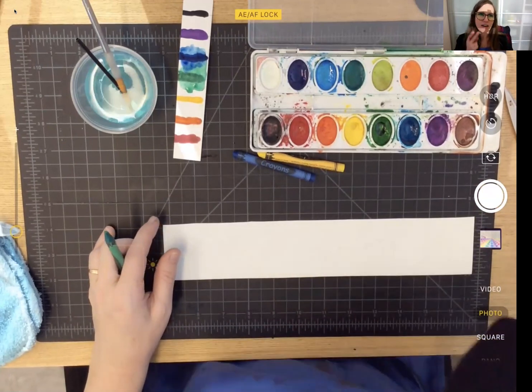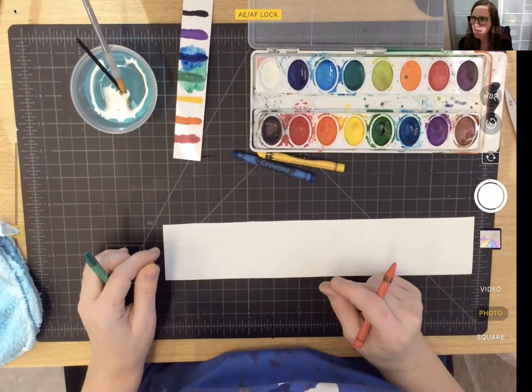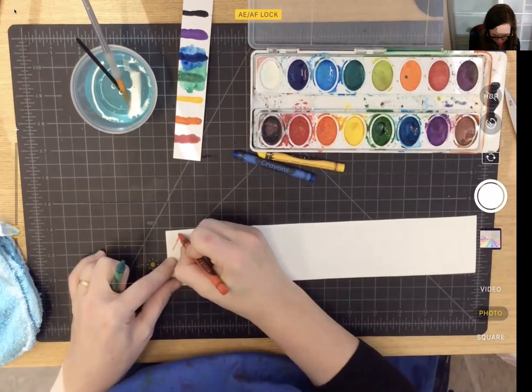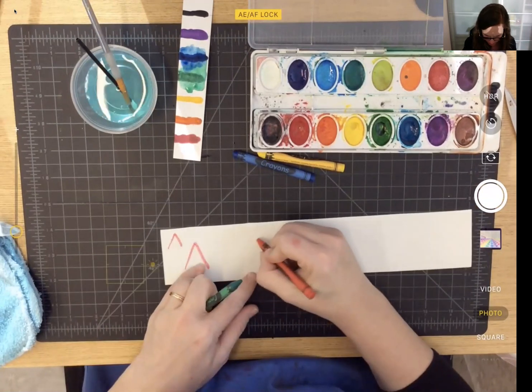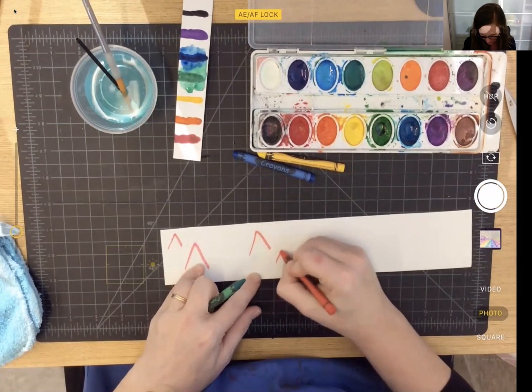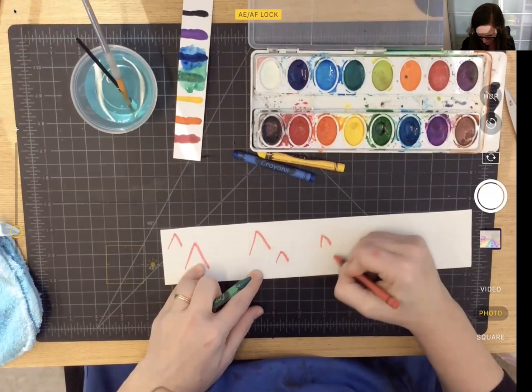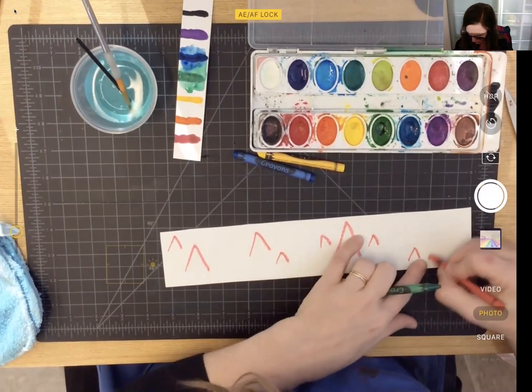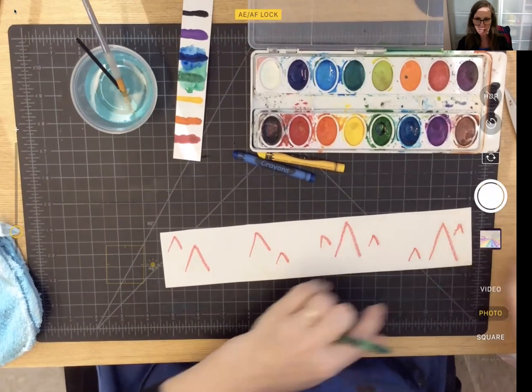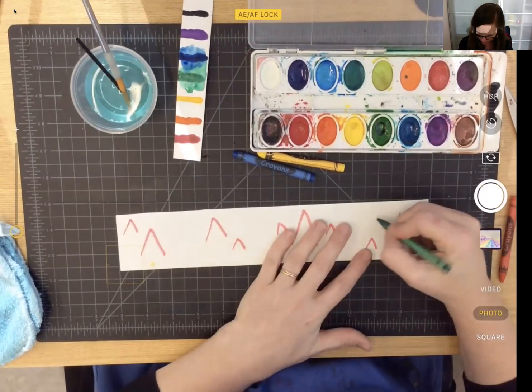And when I think of mountains, I think of kind of pointy rocks. So what I'm going to do is maybe put some pointy rocks or pointy arrow kind of triangles on this paper.